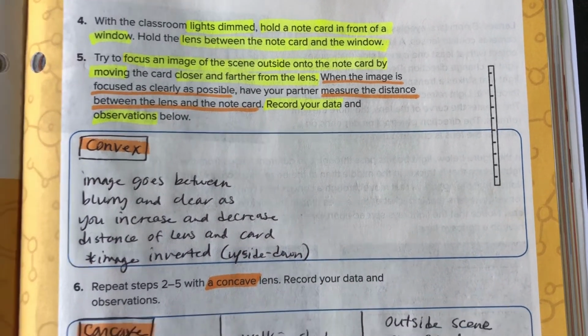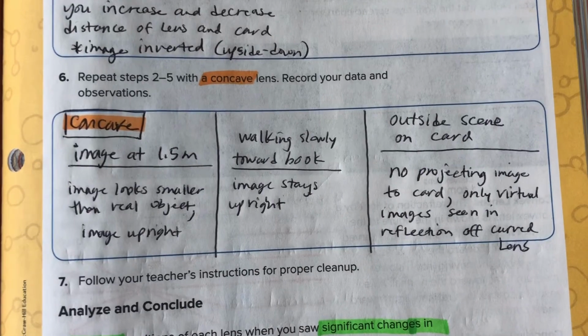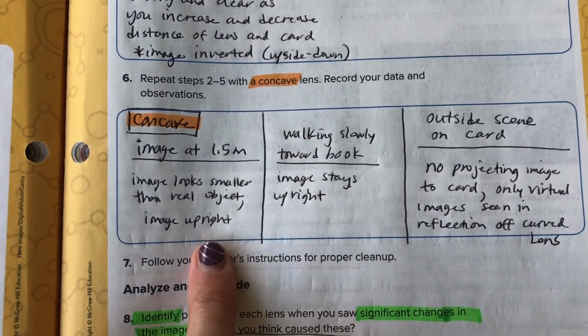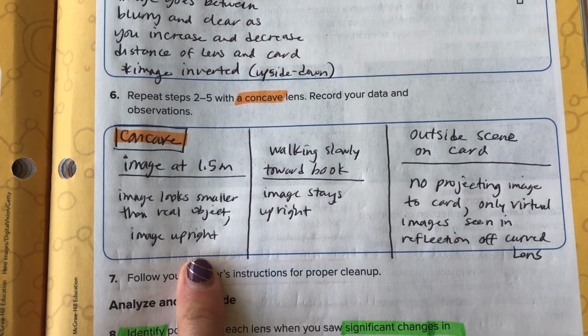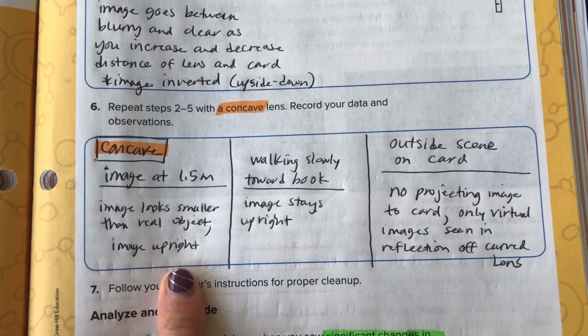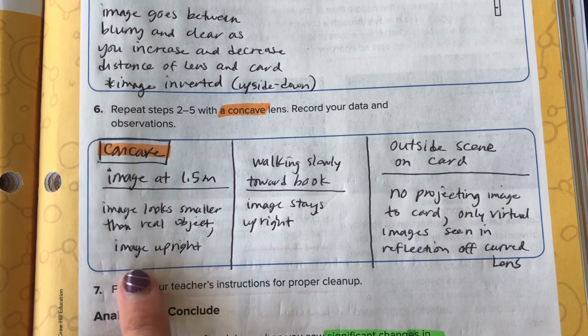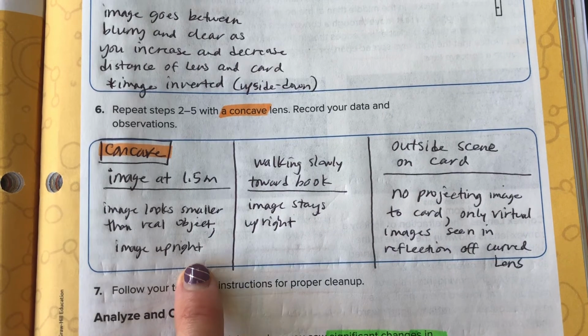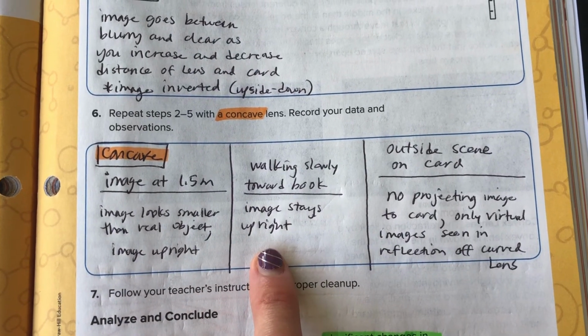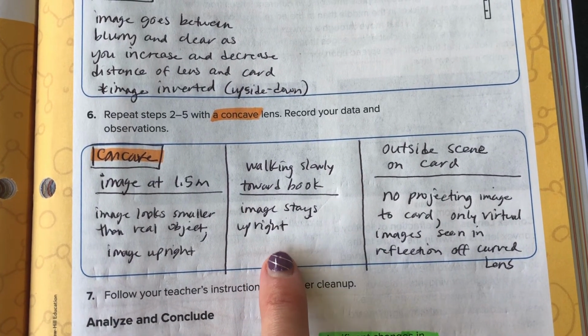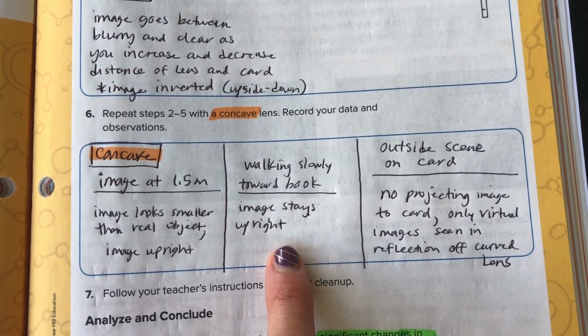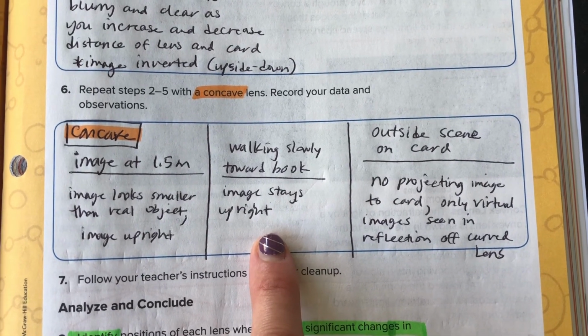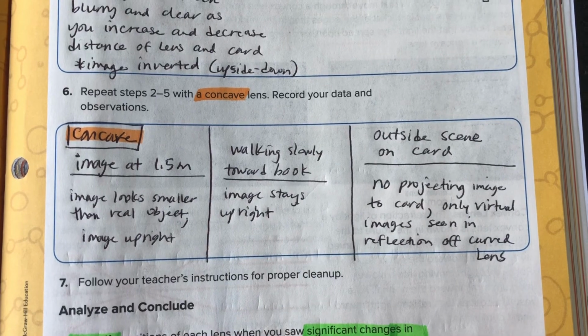Now when we switched over to the concave lens, we saw that at 1.5 meters, all we saw was that the image looked smaller than a real object, and the image was upright, it was not inverted. And as we walked slowly toward it, the image really stayed the same. It stayed small, it stayed upright, it didn't flip at all. There wasn't any specific distance at which it significantly changed.